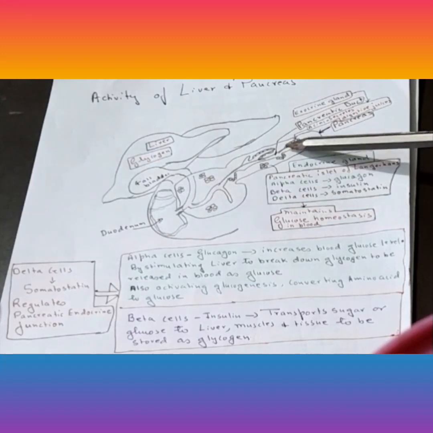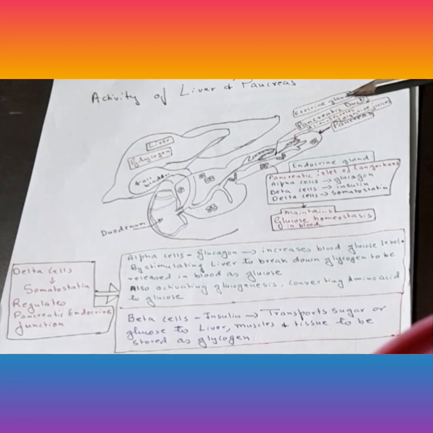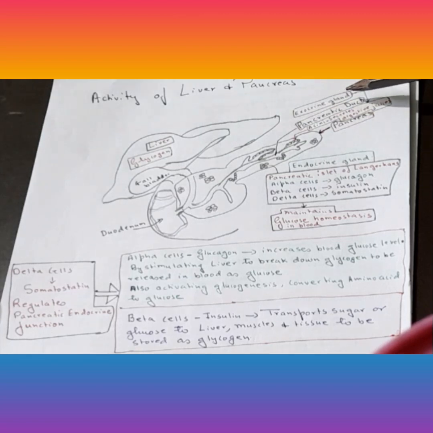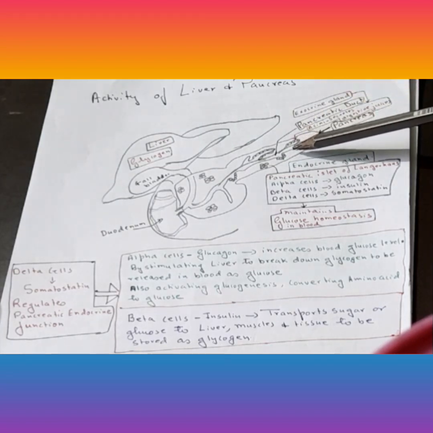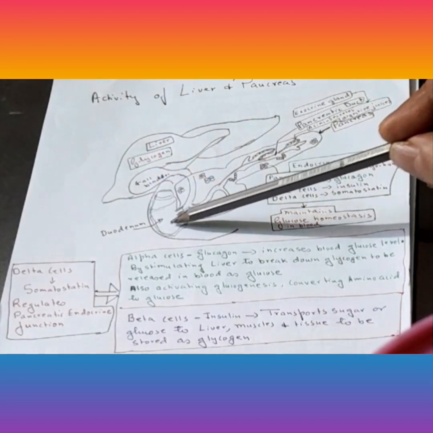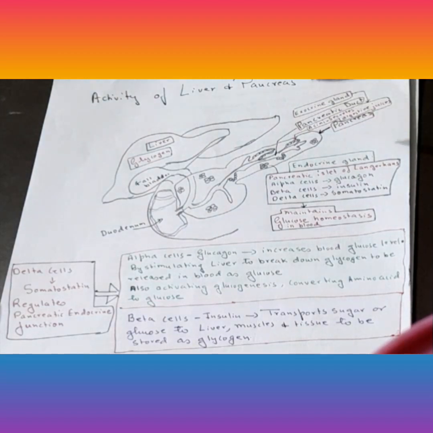Now the pancreas has an exocrine gland and an endocrine gland. I hope you know the difference between exocrine and endocrine glands. Whatever hormones or juices an endocrine gland gives out are directly pushed into blood, whereas an exocrine gland passes them systematically via a duct. So that's the difference between exocrine and endocrine.